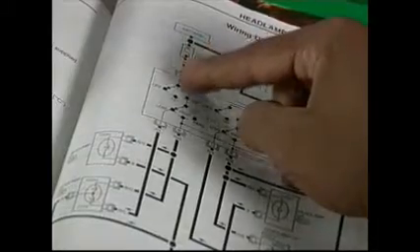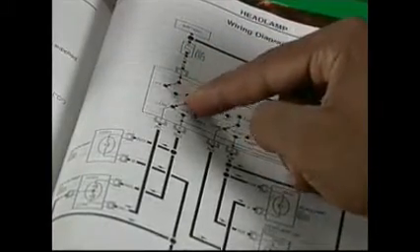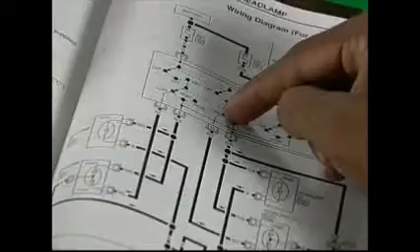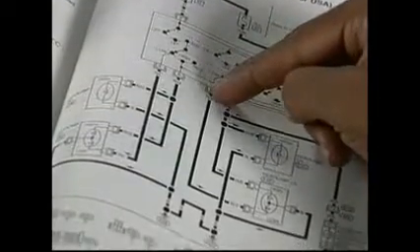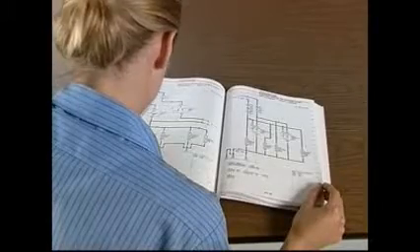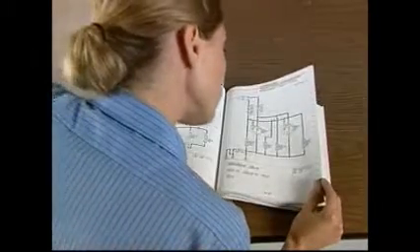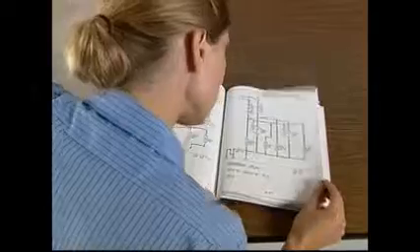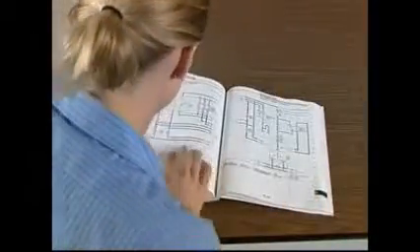Wiring diagrams are the road maps for the electrical systems on a passenger vehicle. They show the route of the power flow from the source through the switches and loads to the ground. Just as you learn to read traffic signs as you learn to drive, understanding the symbols in a wiring diagram will help you trace the route of power through the circuits.